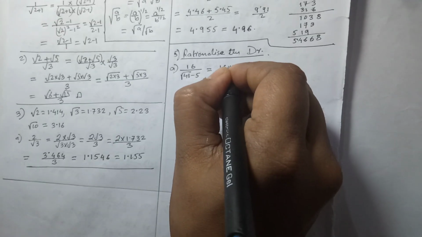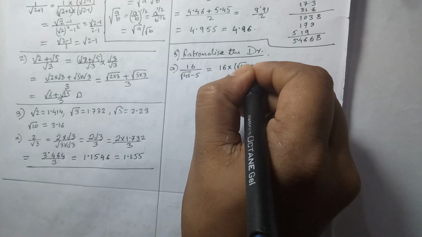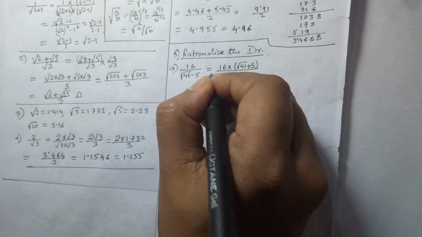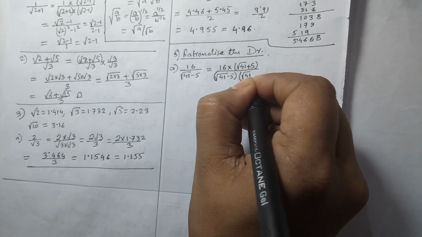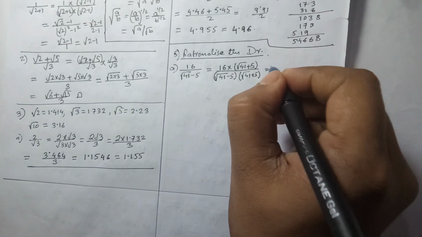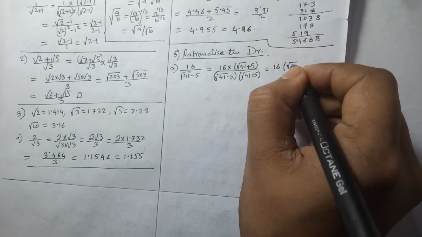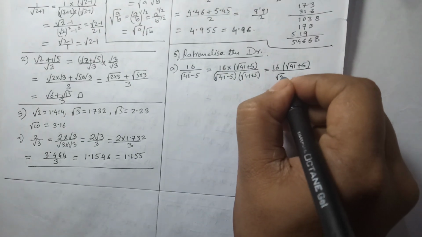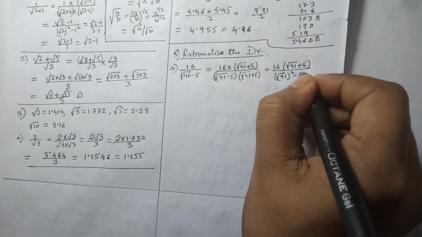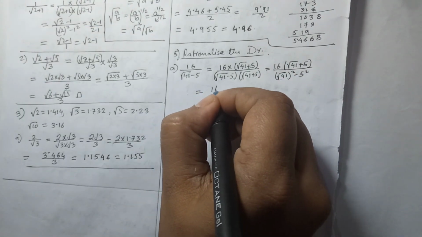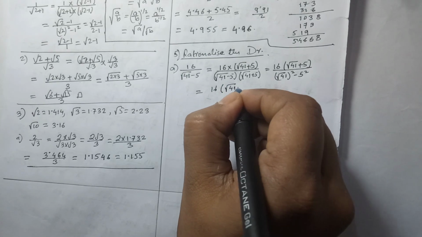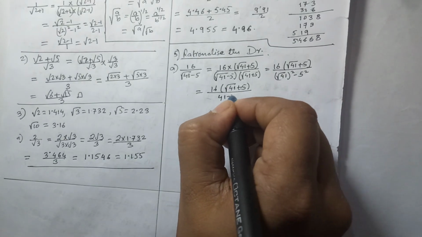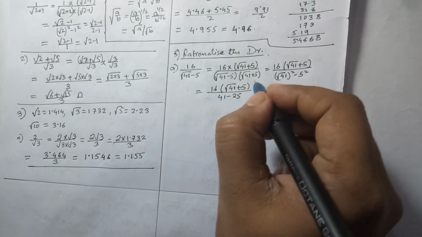I convert it into equivalent fractions, multiplying by root 41 plus 5. So this will give you 16 times root 41 plus 5, whole divide by root 41 whole square minus 5 square, that is 41 minus 25.